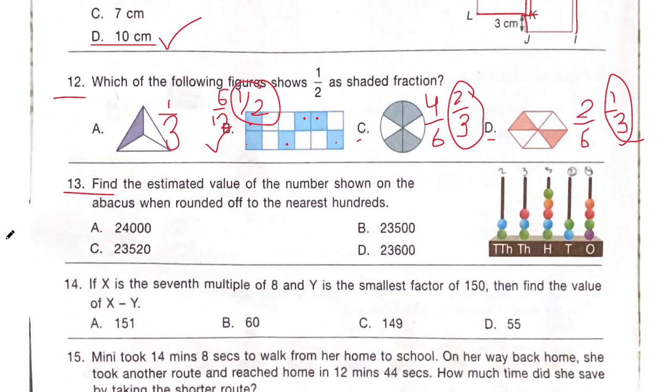Question 13 is, find the estimated value of the number shown on the abacus when rounded off to nearest hundreds. So there is an abacus given to us. We need to round it off to the nearest hundreds. So the number here is 2, then 3, then it is 5, 2 and 4. We have to round it off to nearest 100, so we need to check the tens place, which is 2, less than 5, so it would be 23500. So it is here in option B. We should select this.